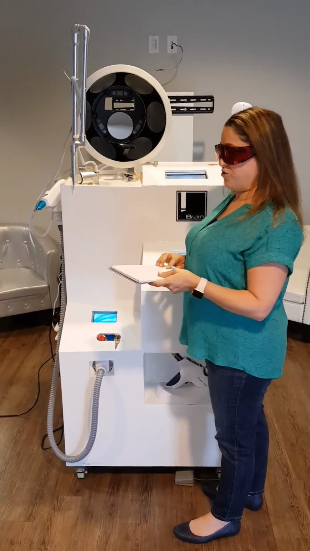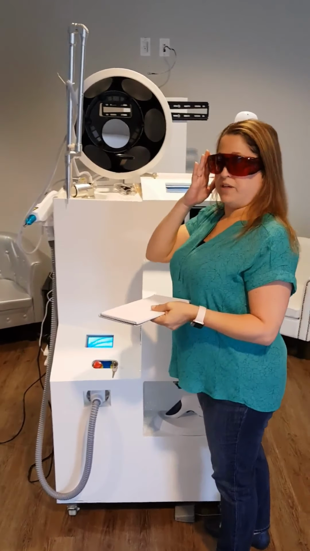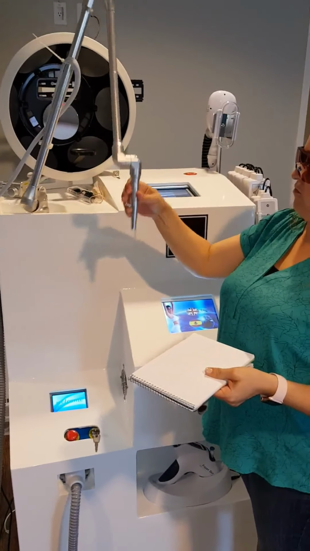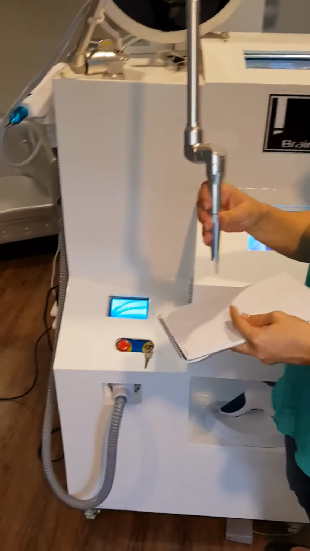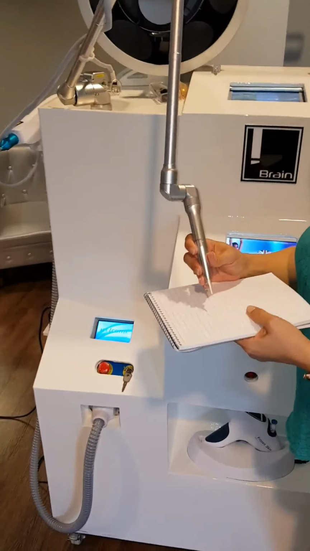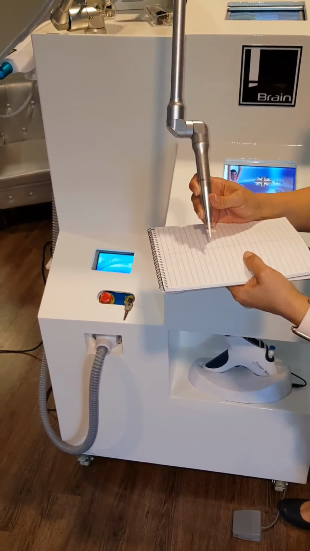I'm now going to show you the pulse mode. Again, make sure you're wearing your safety goggles and your patient as well. Be careful not to point this in anyone's direction. Laser, you're going to want to hold it away from your target area. We are now showing the pulse mode.